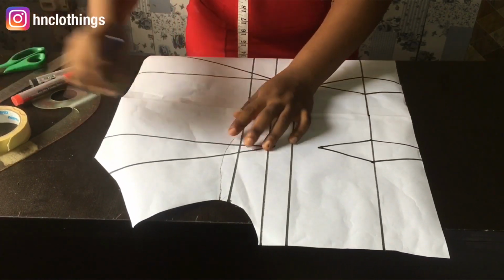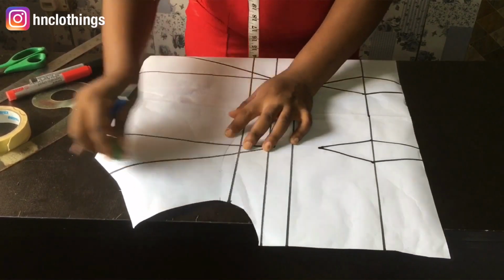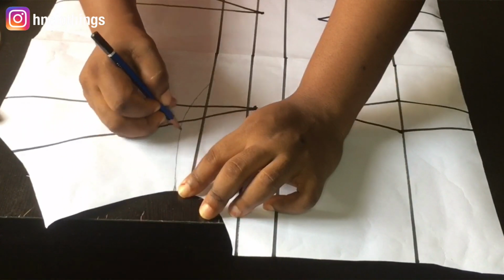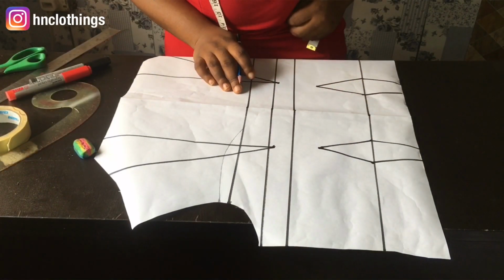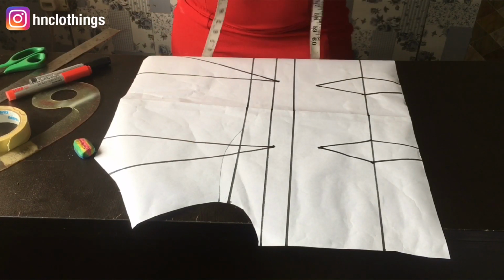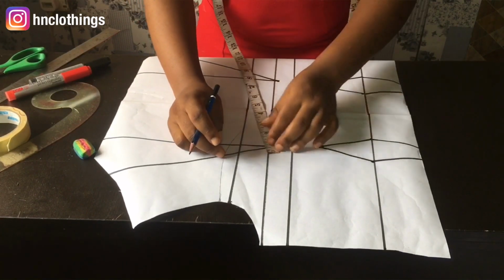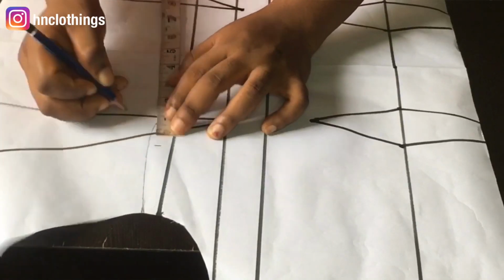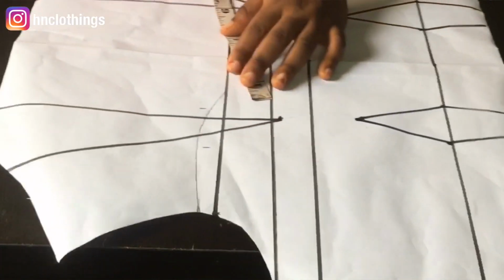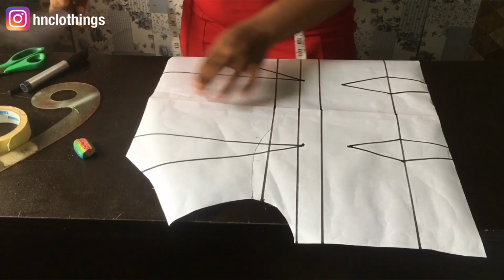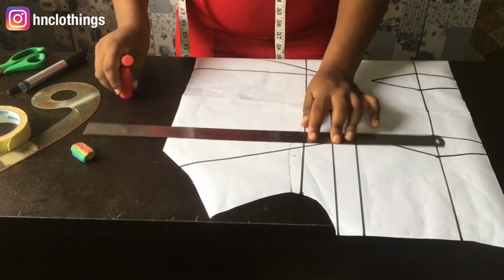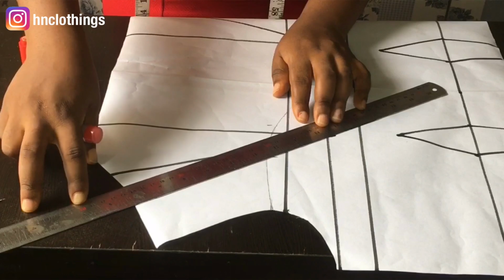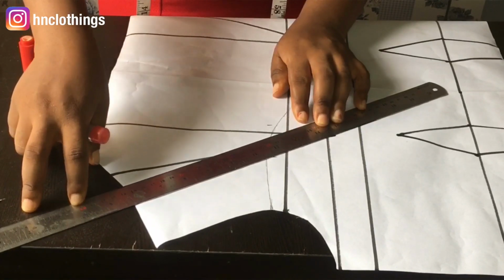So wait, this is looking wonky. Let me make it straight. Yeah, so I think it's looking better now. From that point, we're going to be increasing this chest dart along this point. We have 1 inch here. Go in by 0.5 inch here. Go in by 0.5 inch here. Increase that point. So I'm just going to draw the line from this shoulder tip dart to pass that new point we just marked, like so.